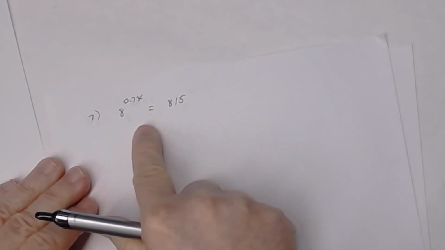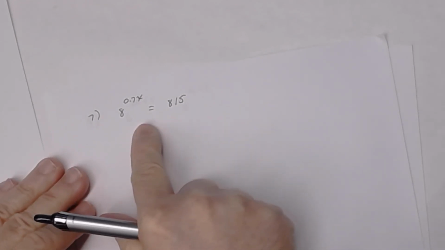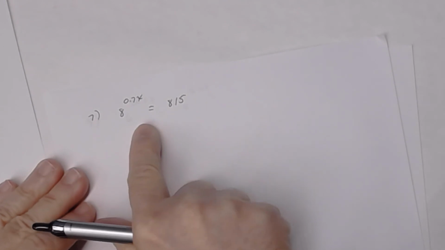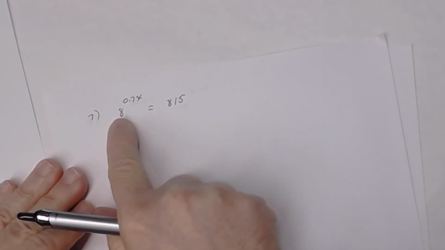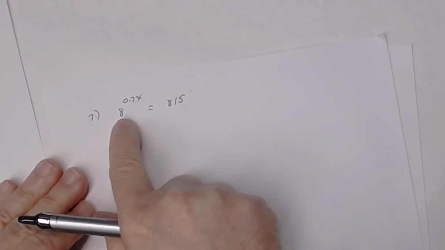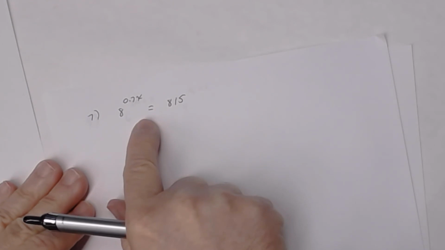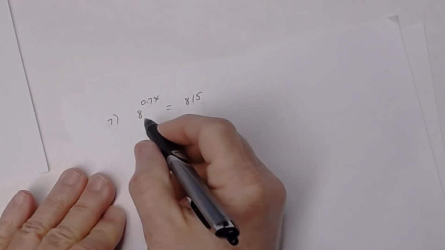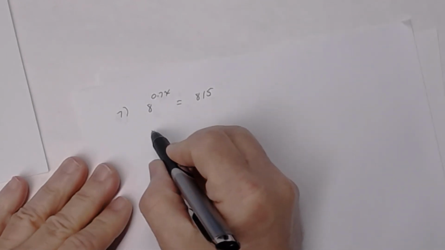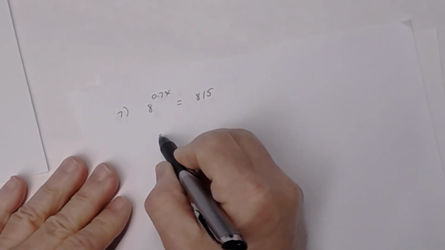Does it matter, number 7, whether I use common logarithm or natural logarithm? Does not matter. It didn't matter for any of the problems, but if this is base 10, it's easier to use a common logarithm. If this is base e, it's easier to use a natural logarithm. It'll make it a lot more efficient. But since I don't see that here, it does not matter. Using common logarithm or natural logarithm is not going to make it any easier. So let's just go ahead. This time, let's use a natural logarithm just to show you. So I'm going to take the natural log of both sides.